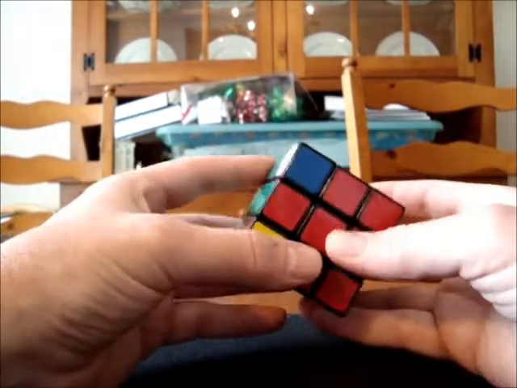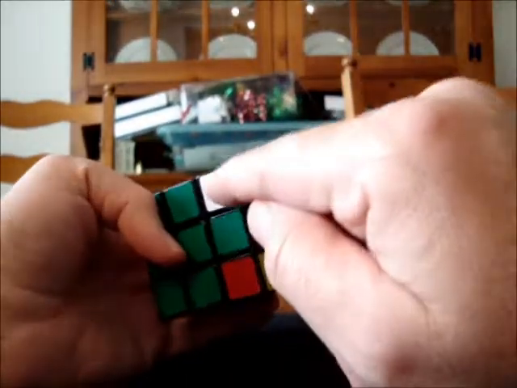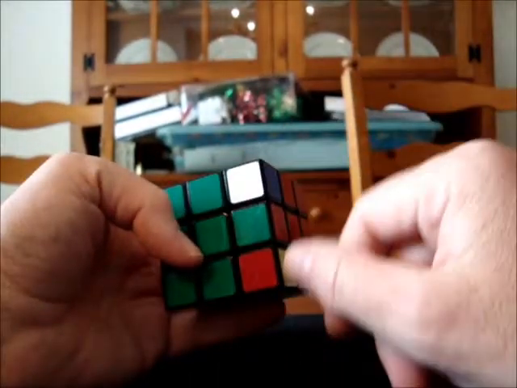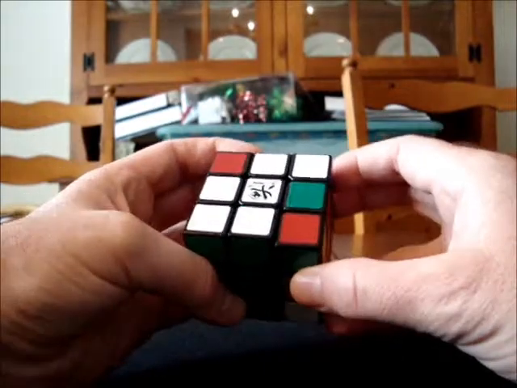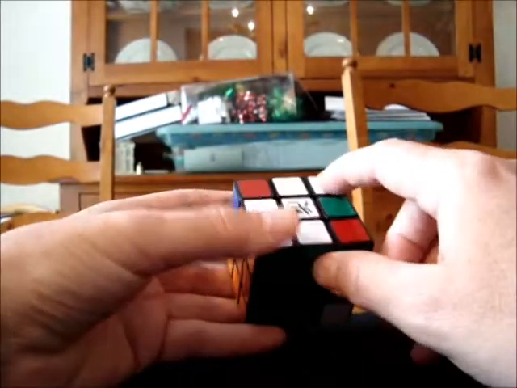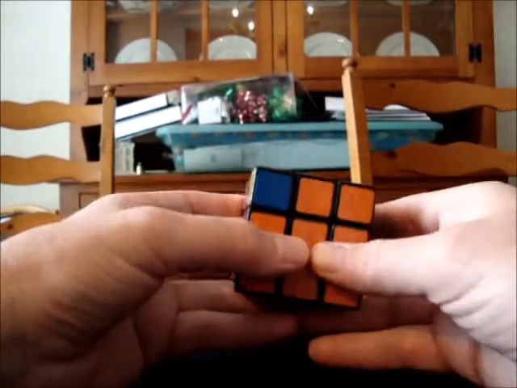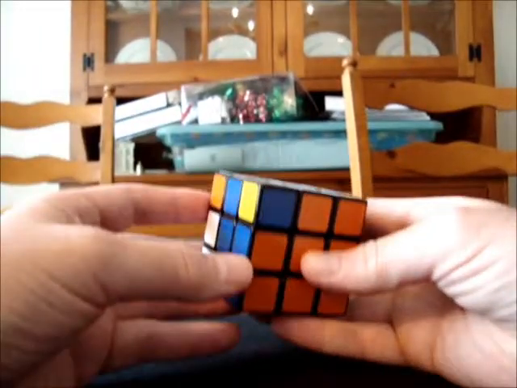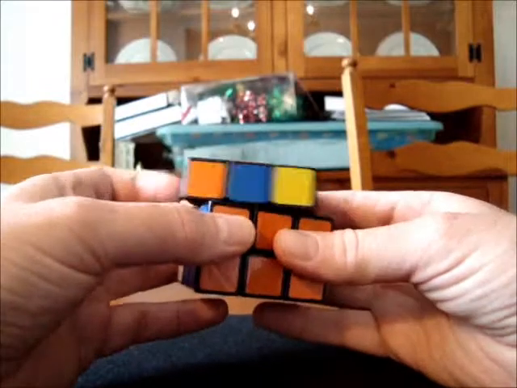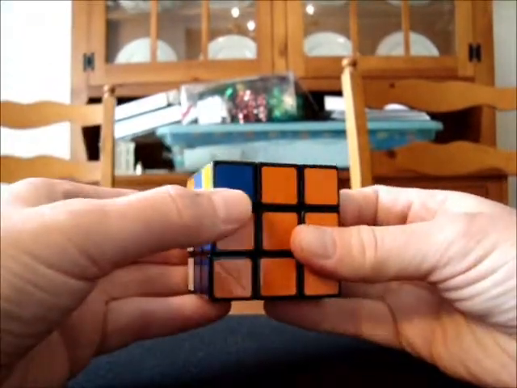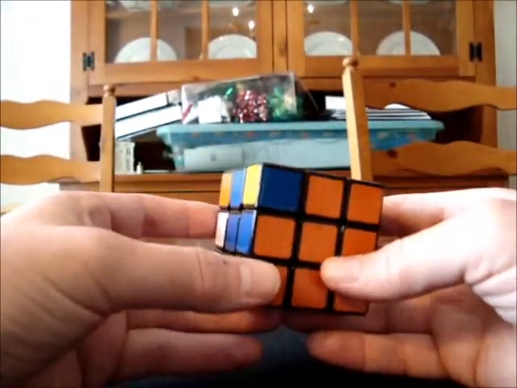Well, I could do it one way by bringing this white sticker up to the top. What does that do? Well, it orients that piece correctly. It also puts it adjacent to where it belongs. Okay? And now I could perform a commutator on the left to solve that one corner. But what else did we say we had to do?